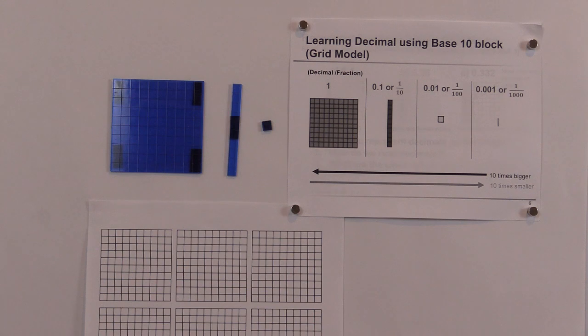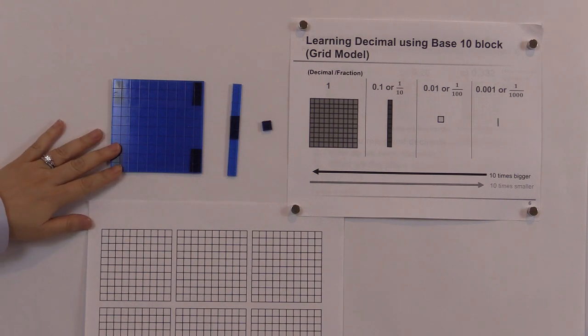So a lot of times kids have a hard time building decimal number sense, because they're not sure how big or how small a number is. It's very difficult to visualize. It's like they cannot see it, they cannot touch it. So that's why we're trying to use manipulatives to support those concepts. This is one of the ways we are going to use it.